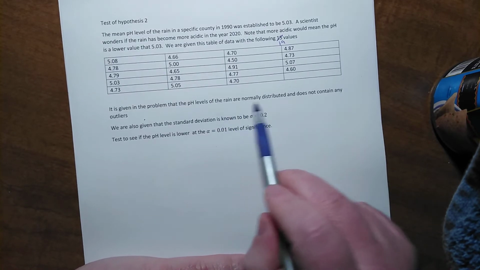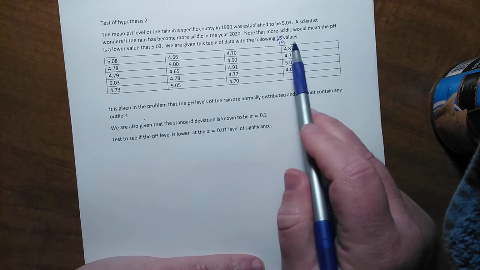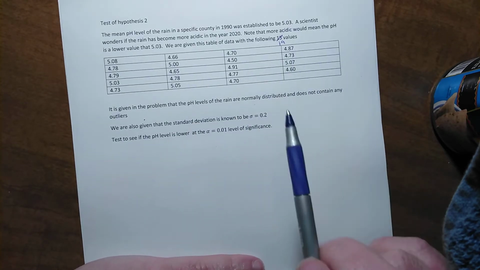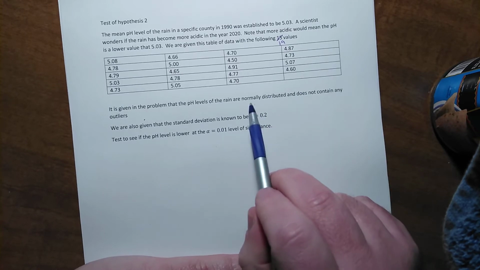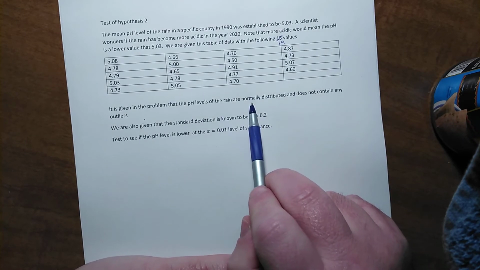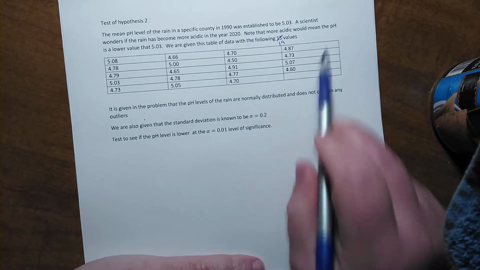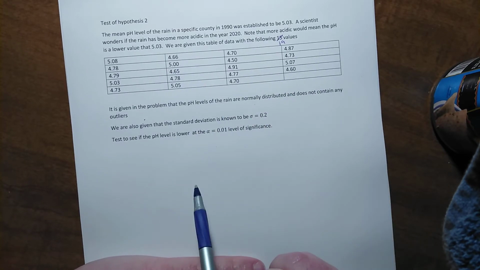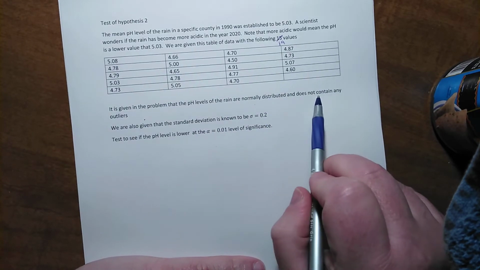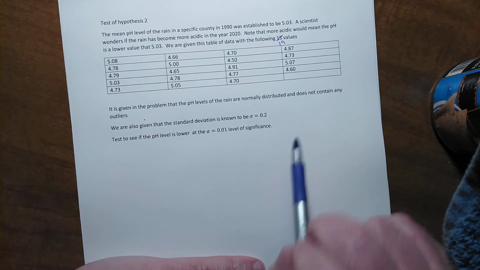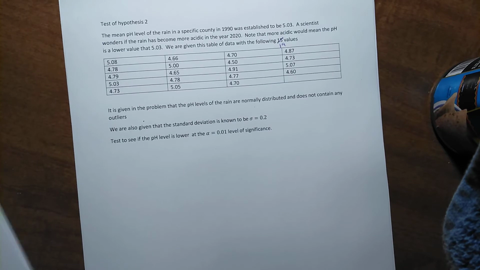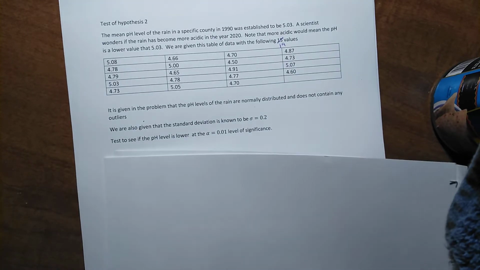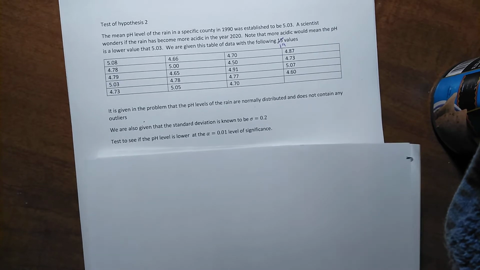The reason why they told us it's normally distributed was because we only have 19 values. That is well short of the 30 required from the central limit theorem. But since we know that it's normal, we know that any distribution, any amount that's coming out of that is also normal. And doesn't contain any outliers is a nice thing to have as well. Okay, so we're just going to go through our steps to see what's going on. Again, I'm going to do this with the calculator in two different ways, and we'll see how we can do this.